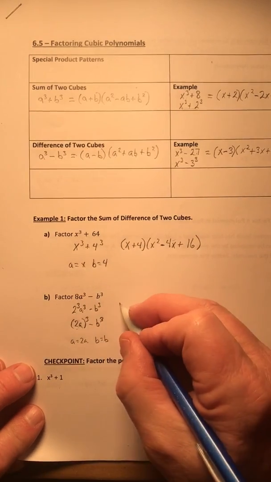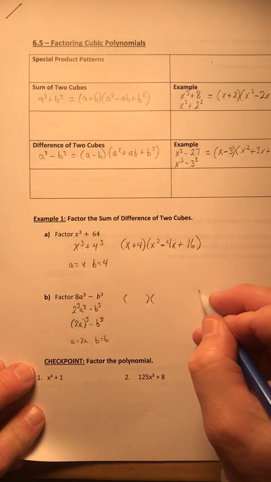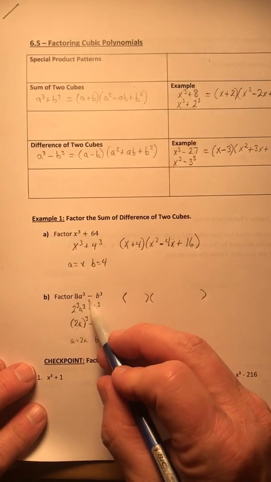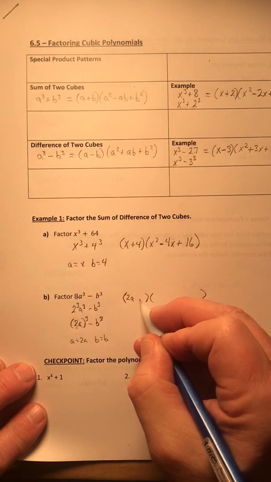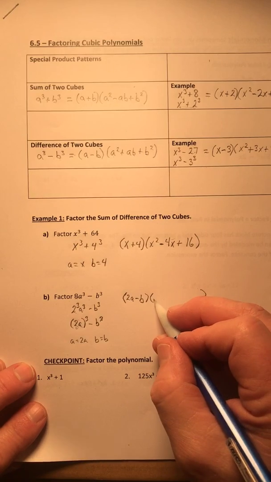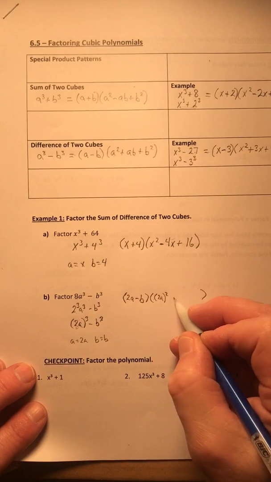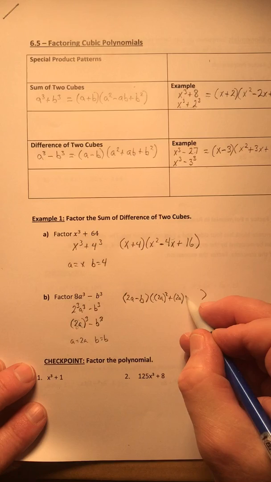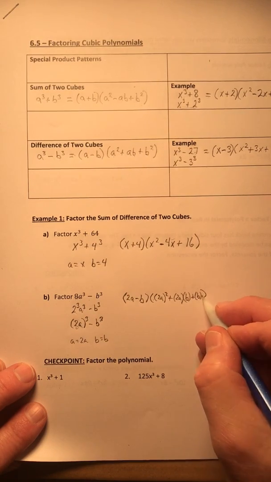All right, so I'm going to do this one with the putting the numbers in, and then I'll simplify it, okay? Just so you can see what happens. So again, our formula, the one with the minus sign, says a, which is 2a, minus b, which is b, all right, times the quantity a, which is 2a squared, plus a, which is 2a, times b, which is b, plus b squared.